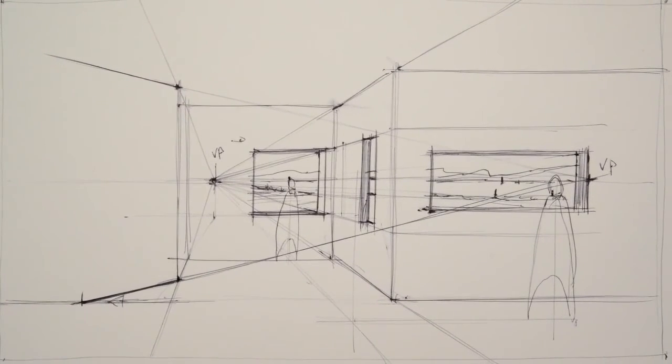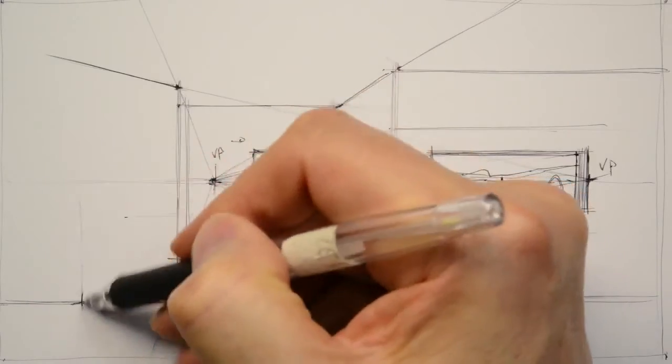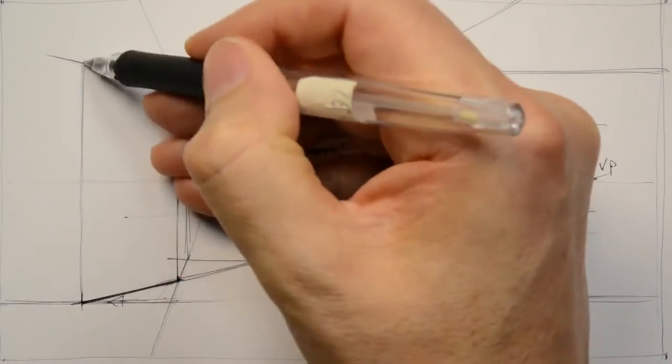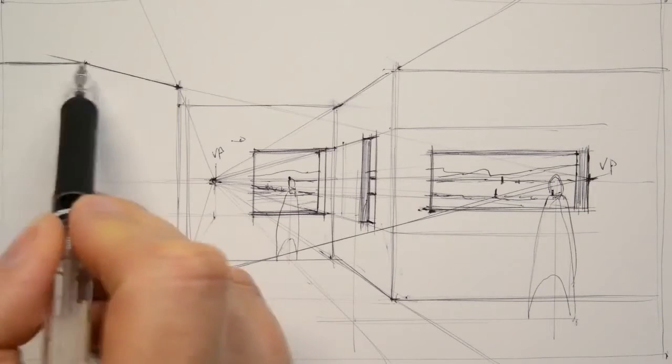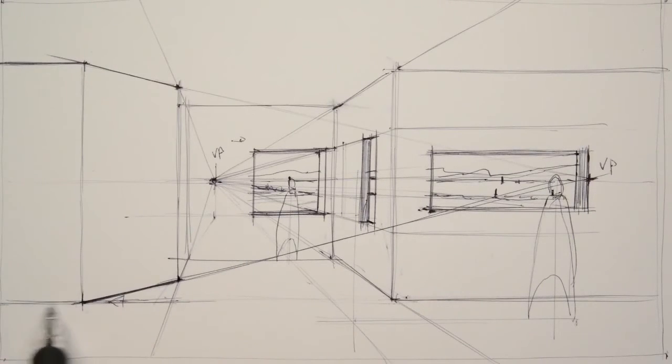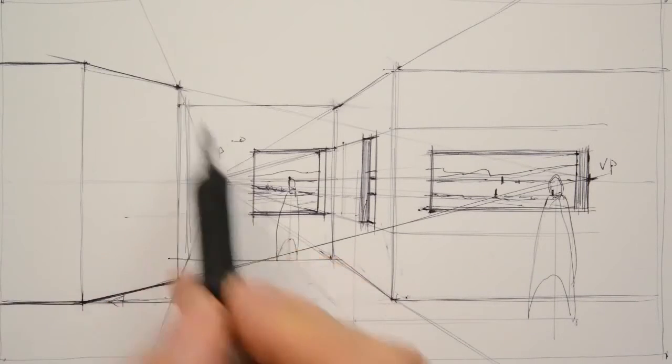So that's the angle up here at the top, and then you go up here straight like so, and then continue on where it hits the ceiling parallel to the horizon line. That's parallel to the horizon line like so.